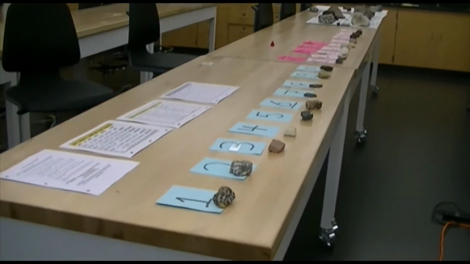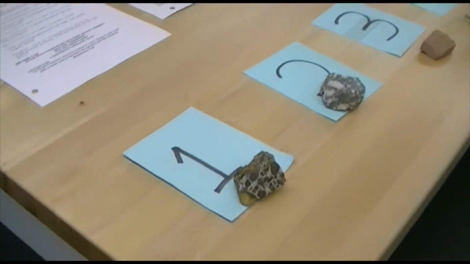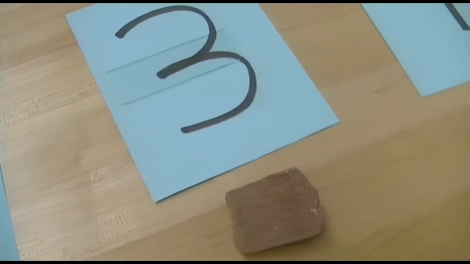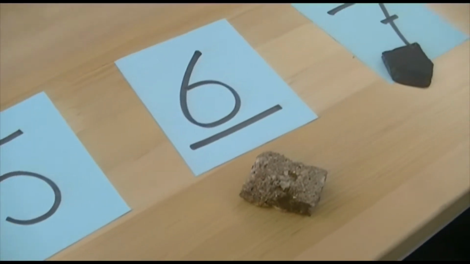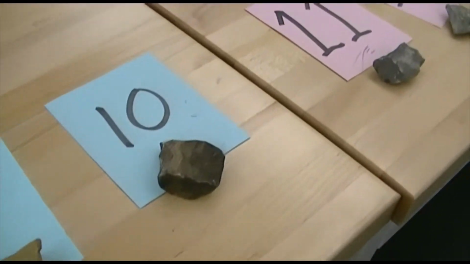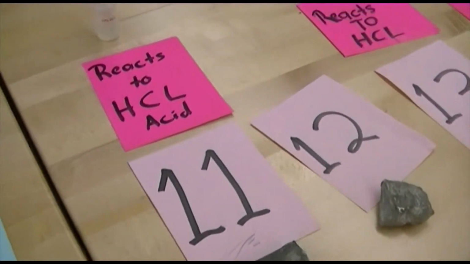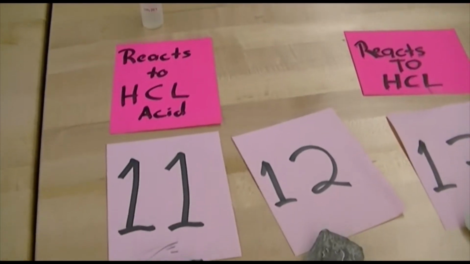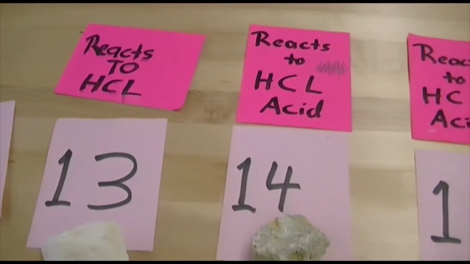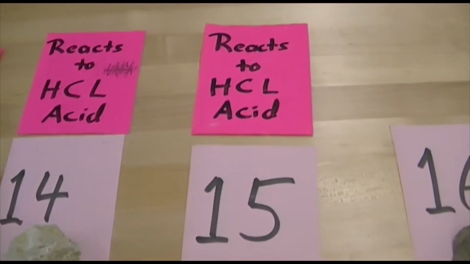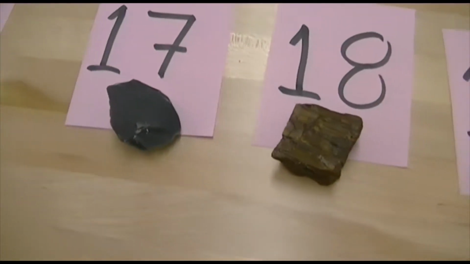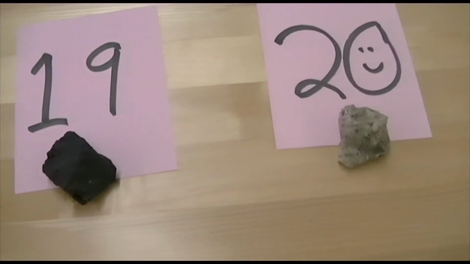Sedimentary rocks. So on the table, we have various samples of sedimentary rocks, 20 in all. You notice that some of these rocks have nice bright pink papers that say "react to hydrochloric acid." So in a test situation, I will simply tell you that the rock reacts to hydrochloric acid. So you have 20 samples, and you can see there's a variety of rocks here.